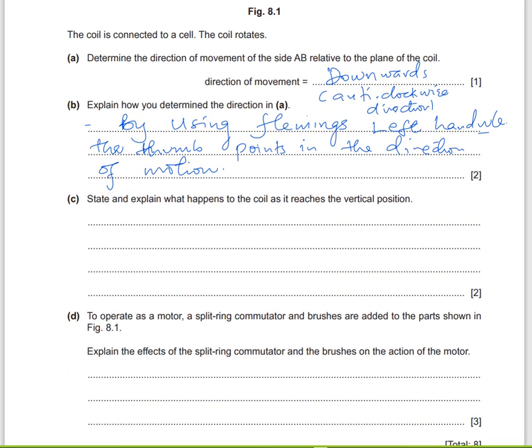State and explain what happens to the coil as it reaches the vertical position. So the coil will vibrate. In other words, in the vertical position, the current supply is cut off, since the split rings are not directly connected to the current circuit. So the current is cut off, and then the coil will vibrate.